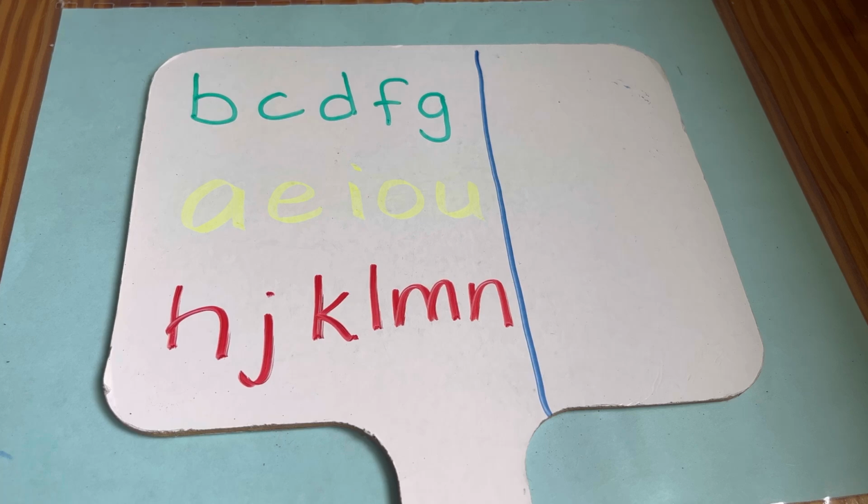Hey parents, have you been struggling to find activities to help your child learn consonant-vowel-consonant words, popularly called CVC words? Here's a fun activity that you can do with your child so that they can practice CVC words, in terms of forming them if they are at the beginning stage, or building them with ease.